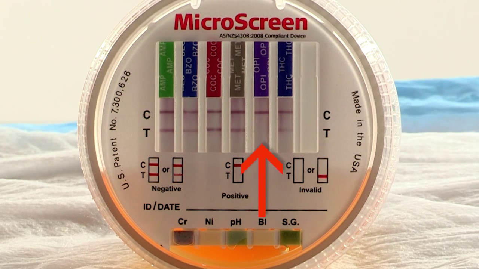That means that this test is not negative for opiates, and the consequence of that is that we are now required to process the rest of this urine specimen and send it off to the laboratory for confirmatory testing, which takes approximately 3 days to get the results back.